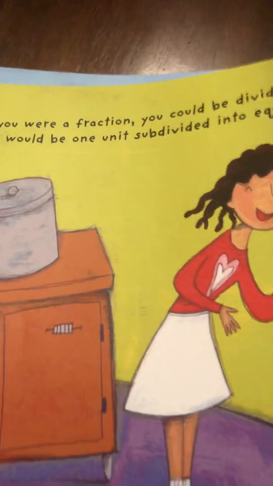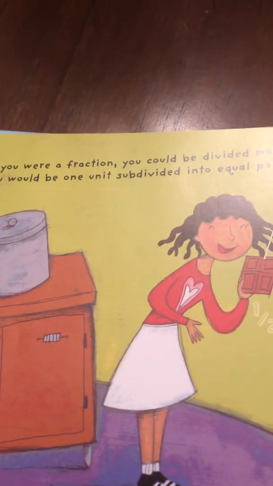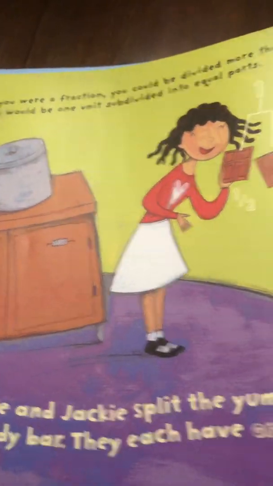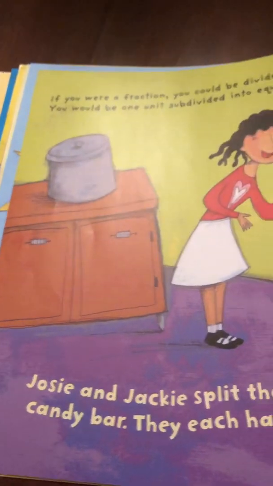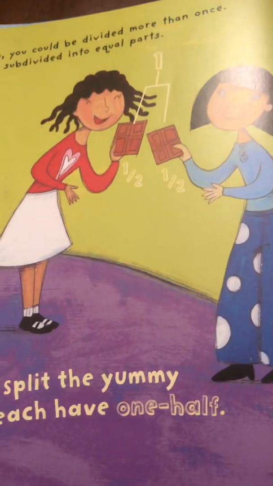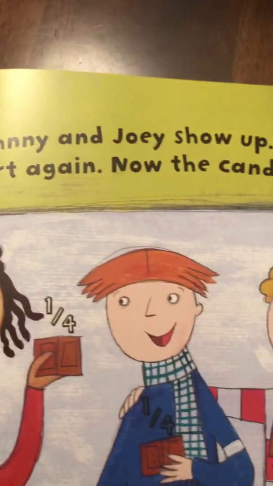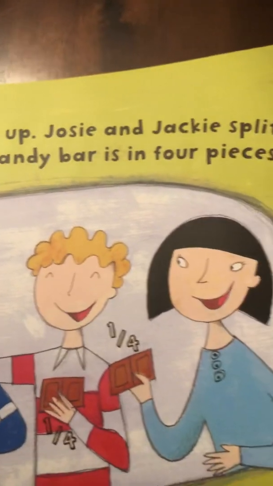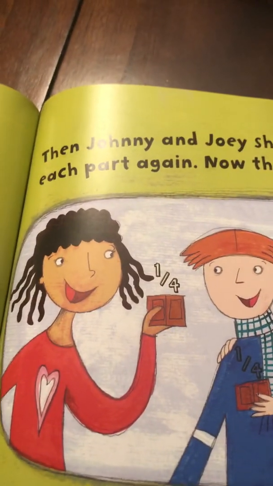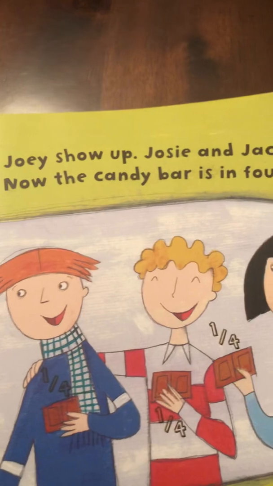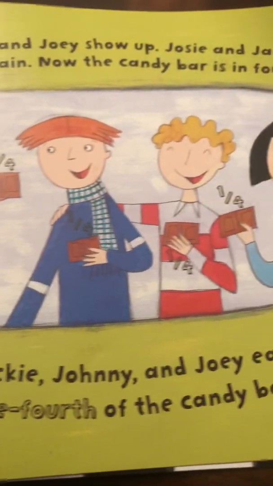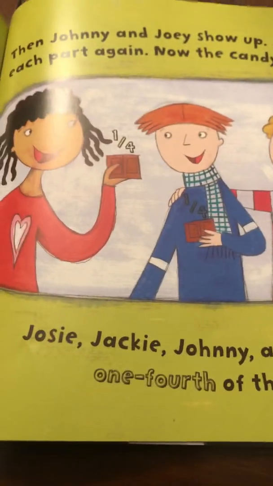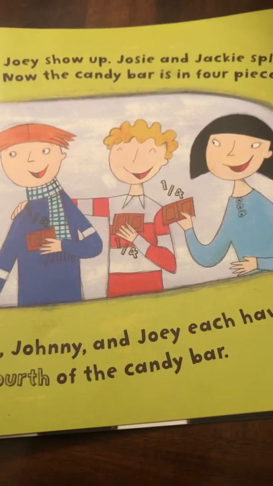If you were a fraction, you could be divided more than once. You would be 1 unit subdivided into equal parts. Josie and Jackie split the yummy candy bar. They each have 1/2. Then Johnny and Joey show up. Josie and Jackie split each part again. Now the candy bar is in 4 pieces. Josie, Jackie, Johnny, and Joey each have 1/4 of the candy bar.